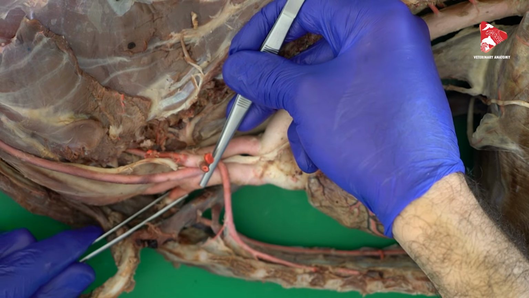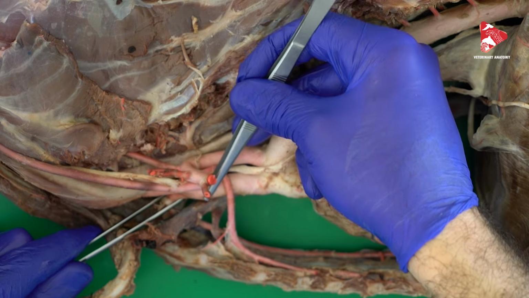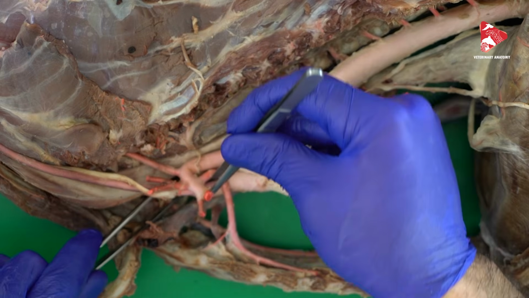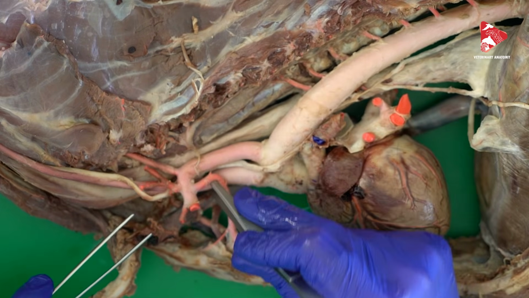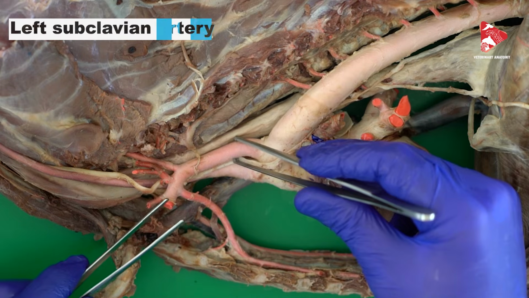This is here the right subclavian artery from the brachiocephalic trunk. So this is the branches of the brachiocephalic trunk. Let's put it again and move to the left subclavian artery.